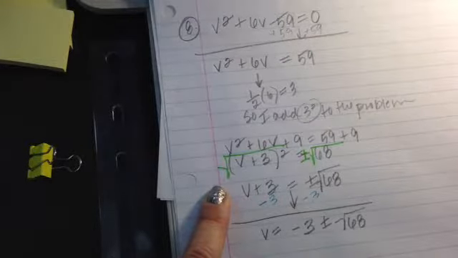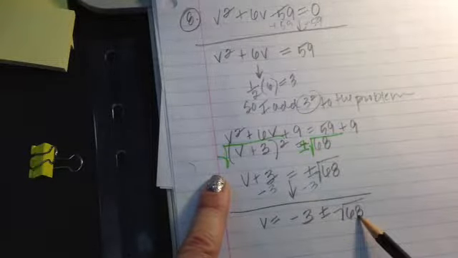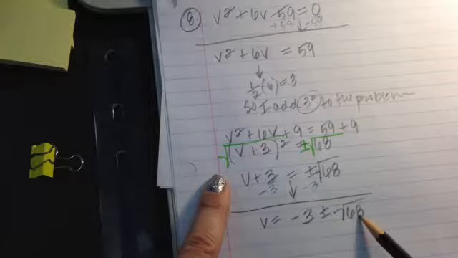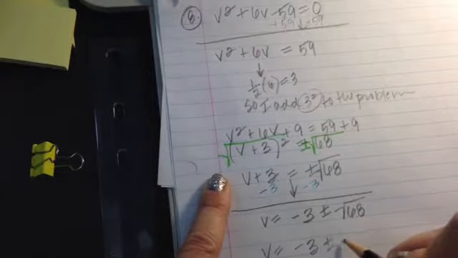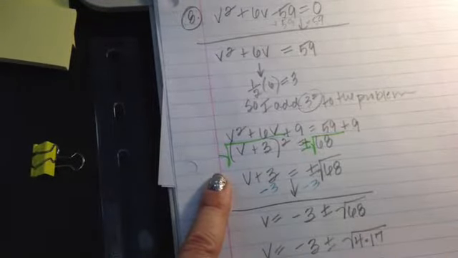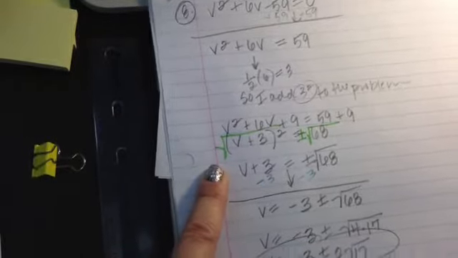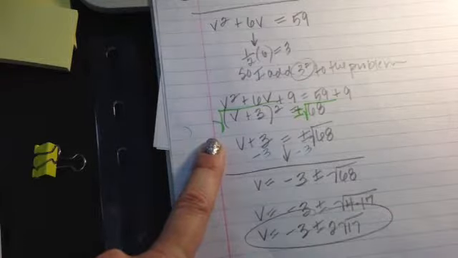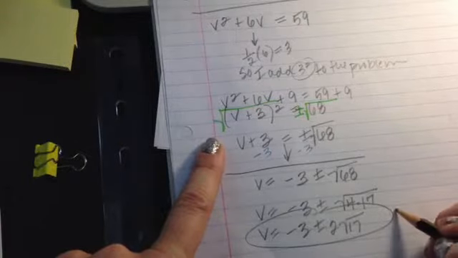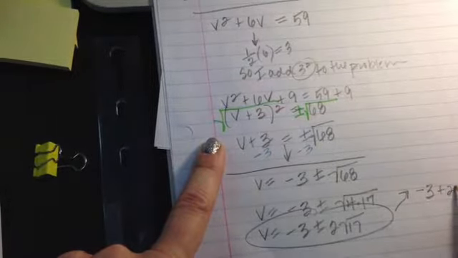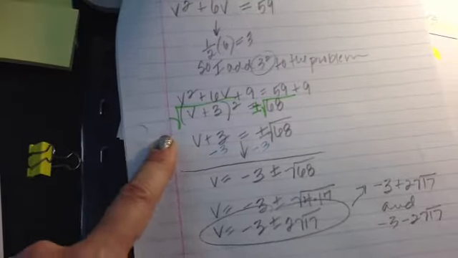Now, if I remember correctly, radical 68 can be simplified further. I think 68 is, somebody check this for me, a product of 4 and 17. 4 times 17? Check it. So this one would need to be simplified further to read 2 radical 17. Say it again. Final answer right here. And even better would be to go negative 3 plus 2 radical 17 and negative 3 minus 2 radical 17. Cool.